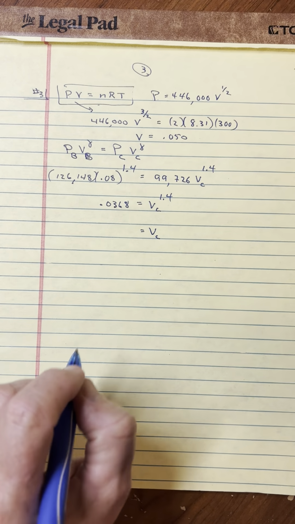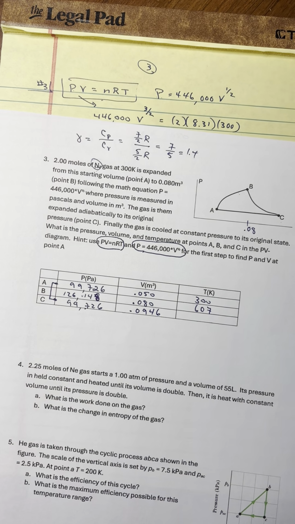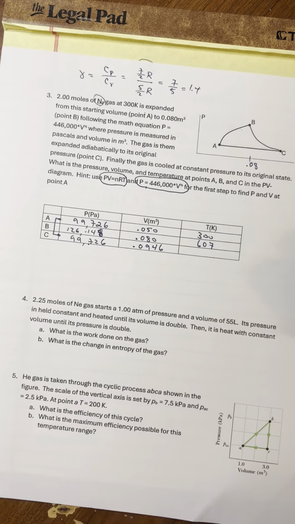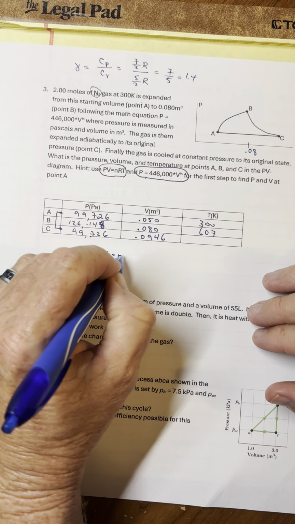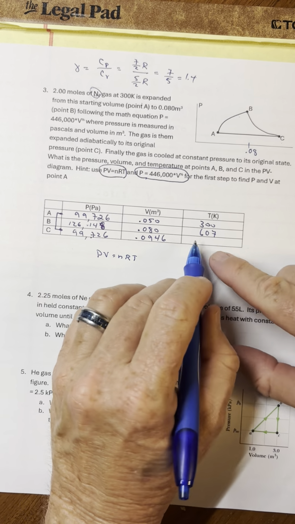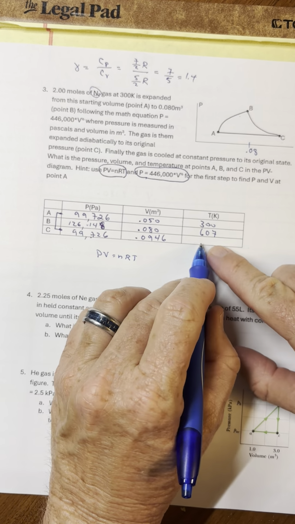0.0946. Nice. And I guess the final step is to again use PV equals nRT to get the temperature like we did back in B. So I have the volume already in my calculator. Let me multiply it by the pressure, the 99,726.